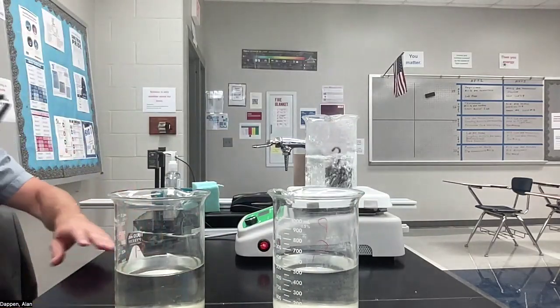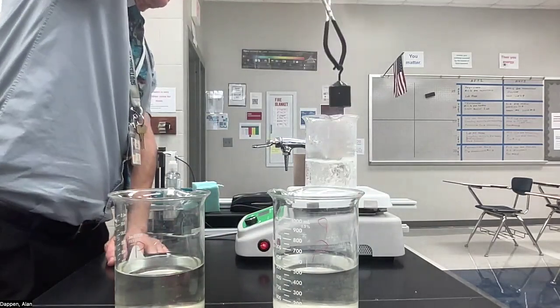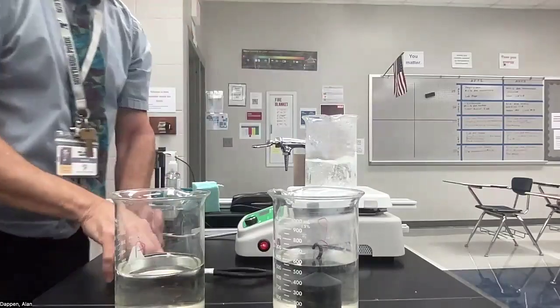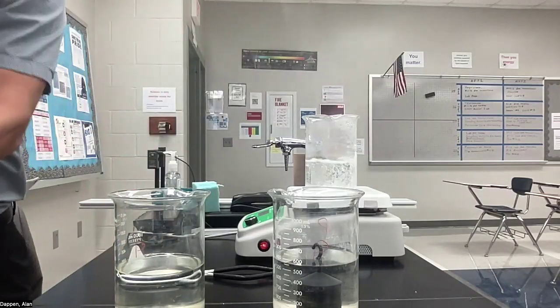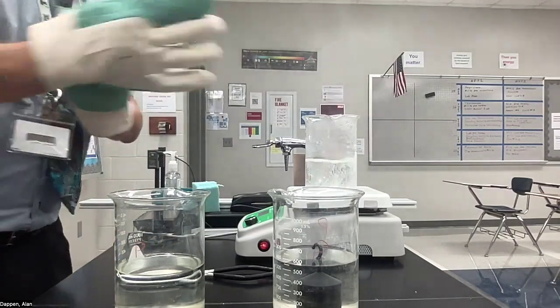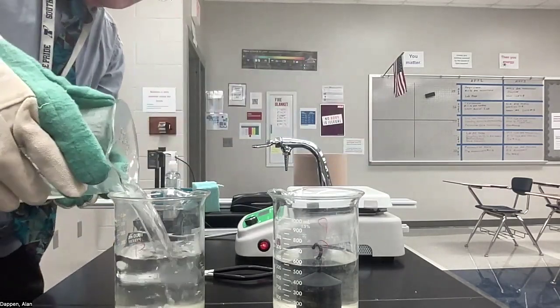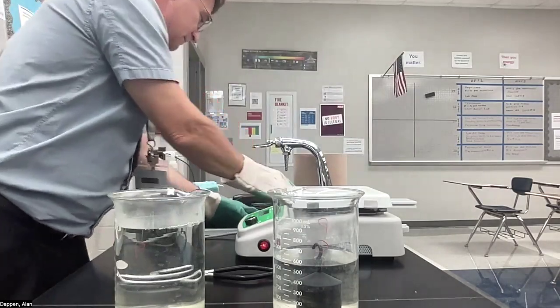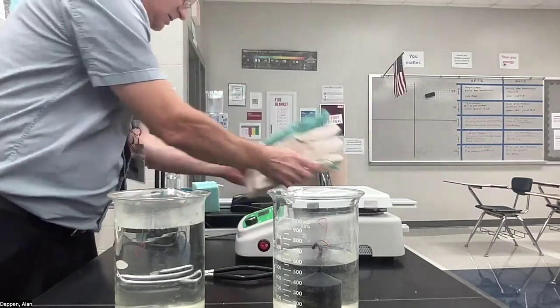But I'm going to do it right here. So I'm going to drop my 500 grams of steel. I'm not going to drop it. I will set it because I don't want to break it. 500 grams in there. And now I will take 500 grams of water into the other container. All right. I'm going to turn off my hot plate.